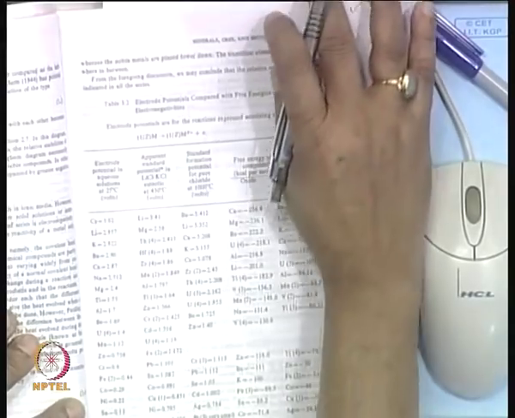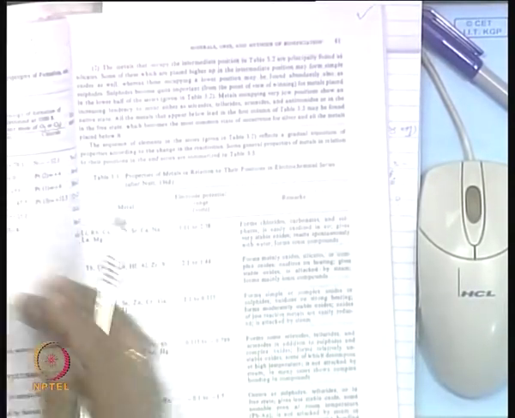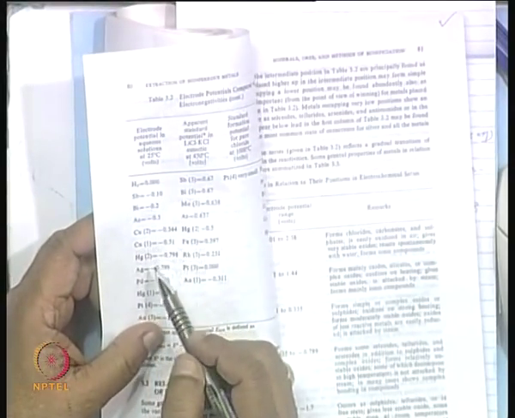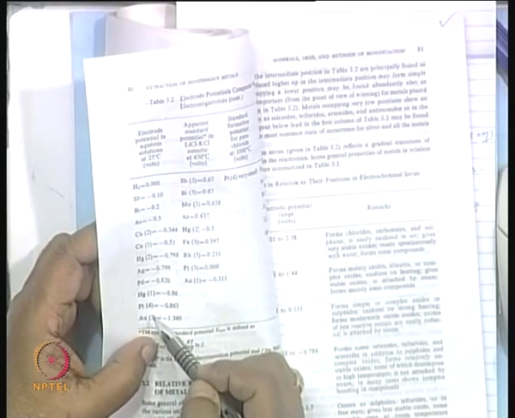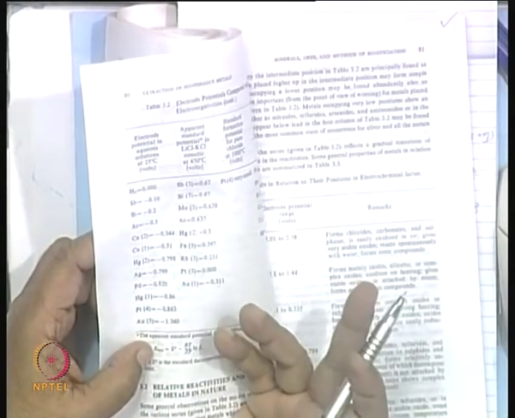The moment they are produced, they will react with water and displace hydrogen, because hydrogen comes below them. On the other hand, below hydrogen we have noble metals, copper, silver, platinum, gold, etc. Always you can electrolyze in aqueous solutions and they will come out, because they do not react with hydrogen.